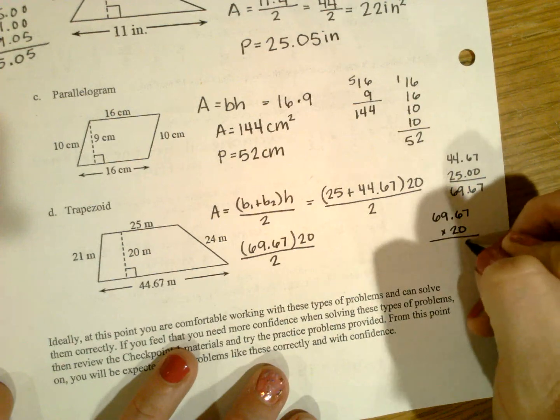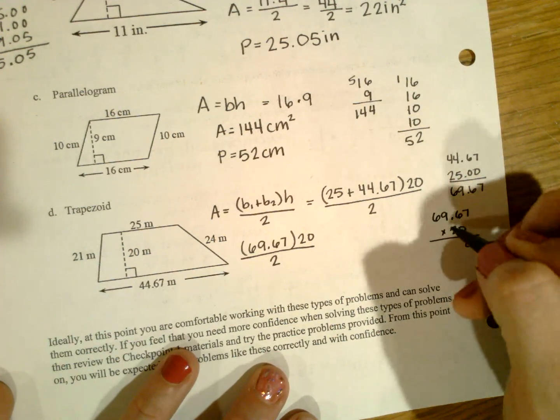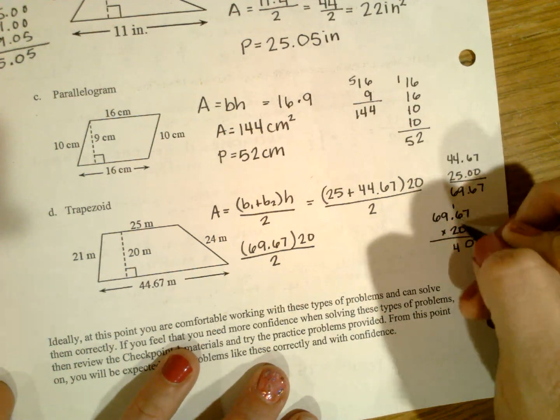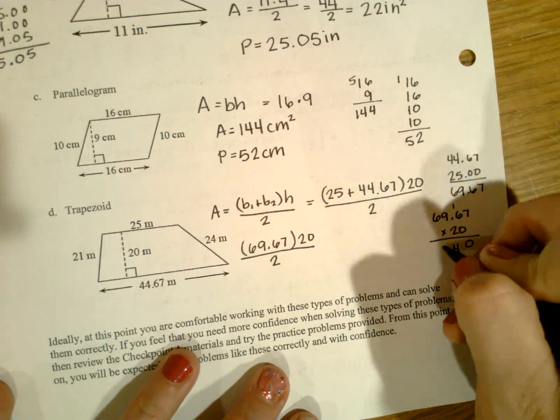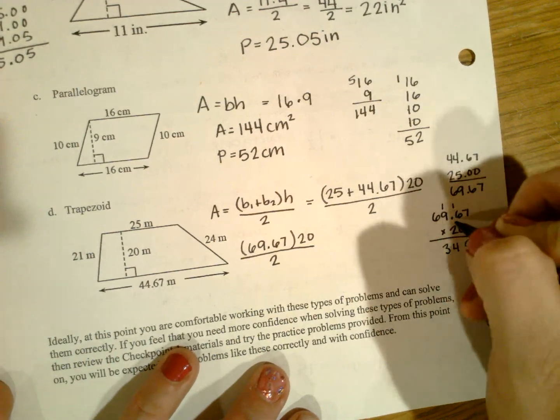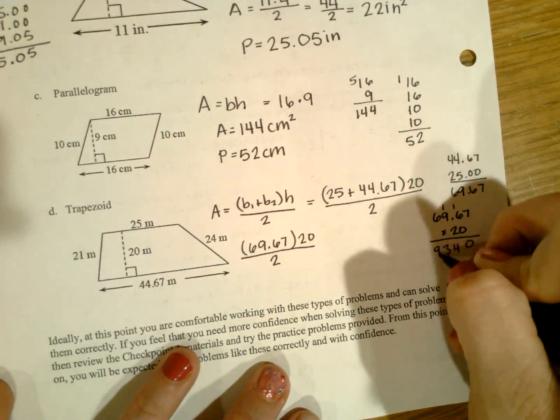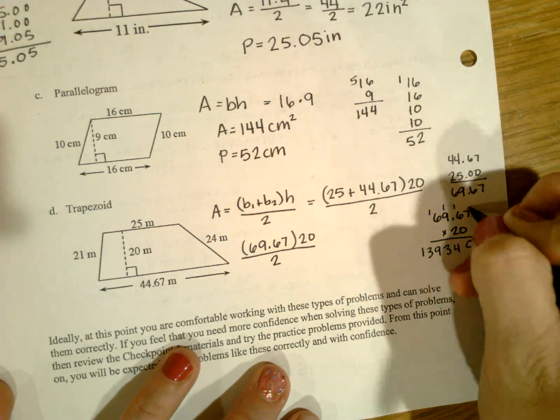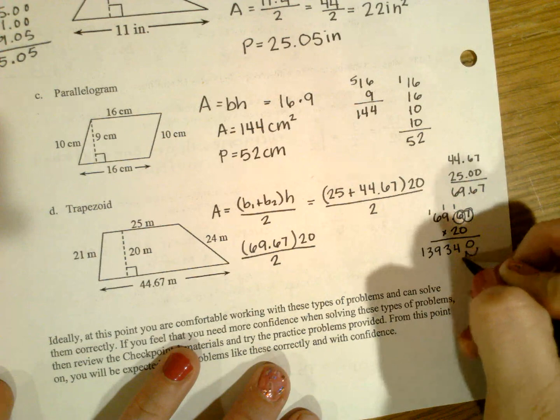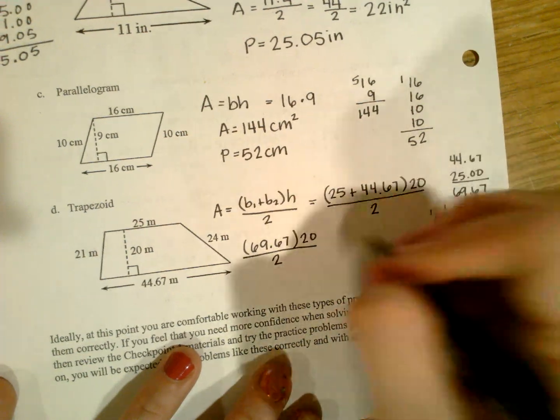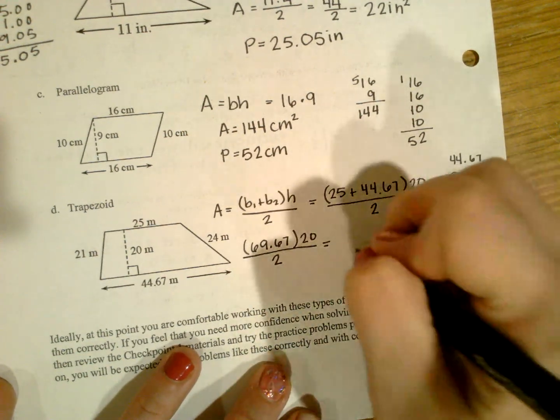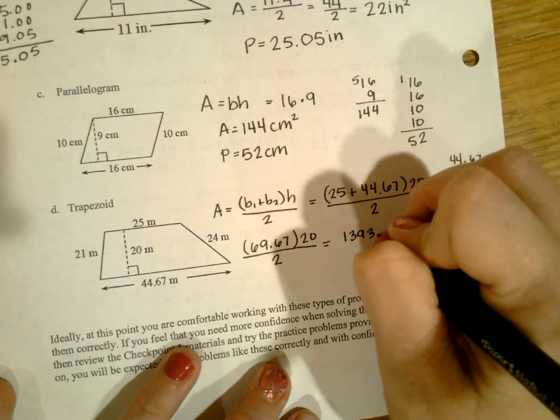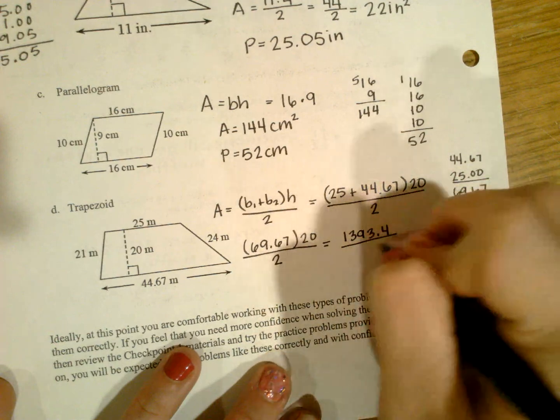0 times anything is 0, so I can put my placeholder in there to go to my 2. 2 times 7 is 14. 2 times 6 is 12, plus 1 is 13. 2 times 9 is 18, plus 1 is 19. 2 times 6 is 12, plus 1 is 13. I move my decimal 2 places over. It is 1,393 and 4/10 divided by 2.